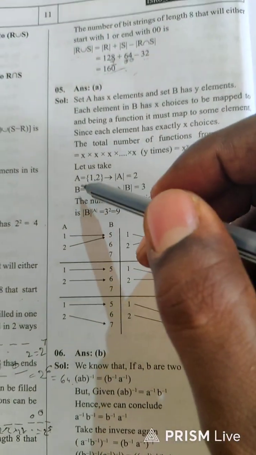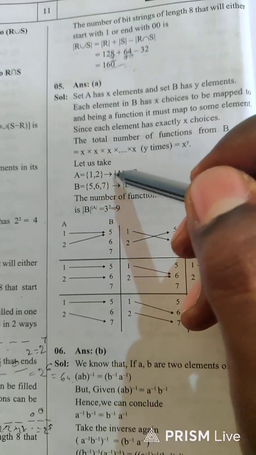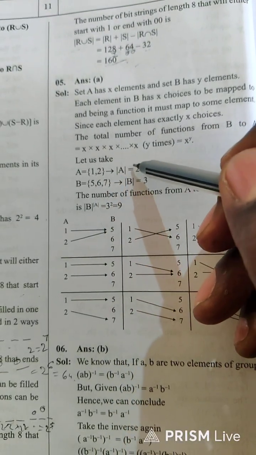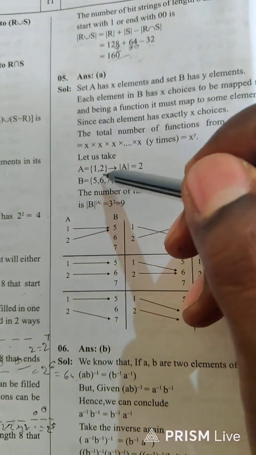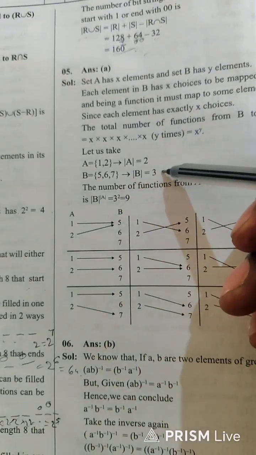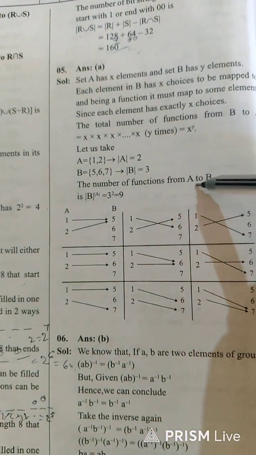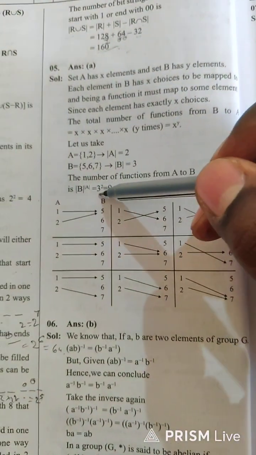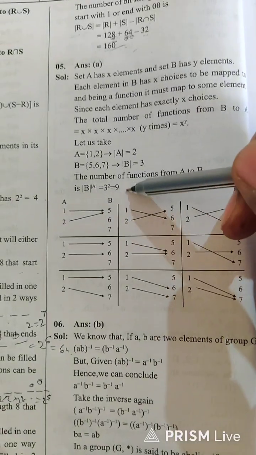Let us take A is equal to 1 comma 2, cardinality of A is equal to 2, B is equal to 5 6 7, the cardinality is 3. The number of functions formed from A to B is 3 power 2.